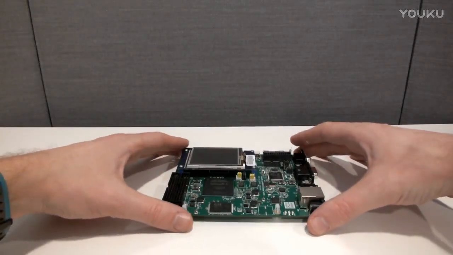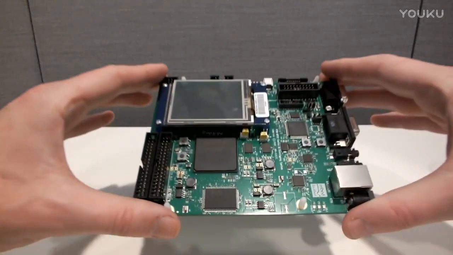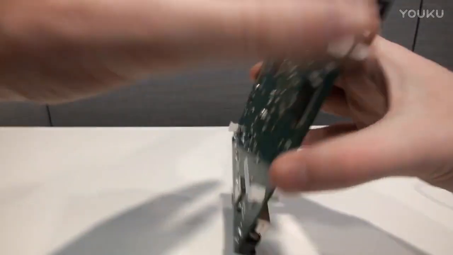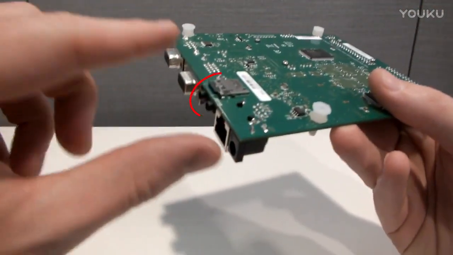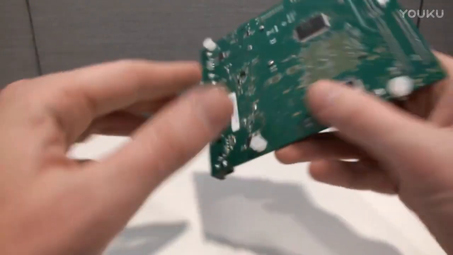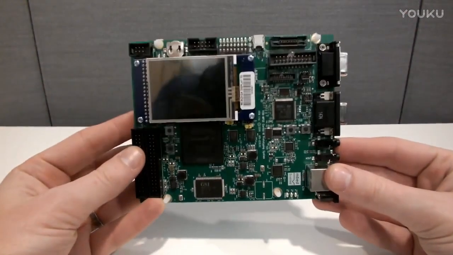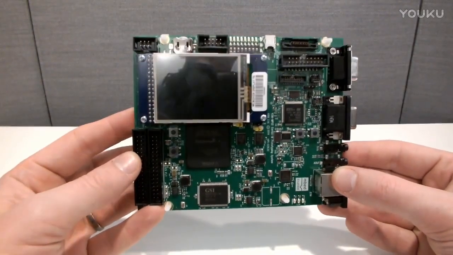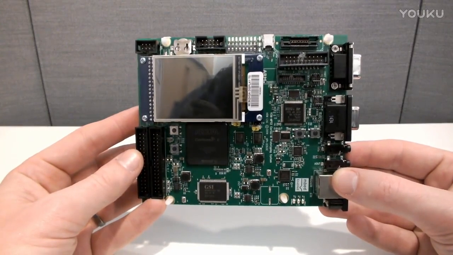So first, let's take a look at the V2M MPS2 Plus board out of the box. It's supplied with a preloaded SD card containing the boot files for the motherboard, shown here in the SD card slot on the back of the board. We don't need to change this card for Designstart prototyping. Instead, we'll upload new files to the card.